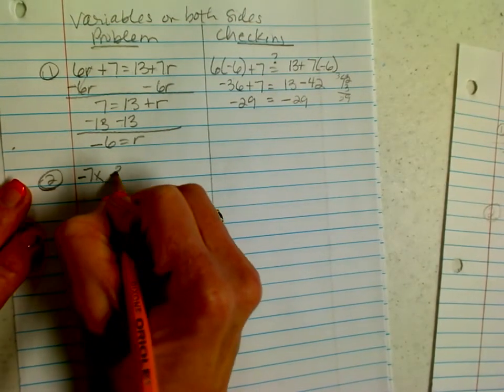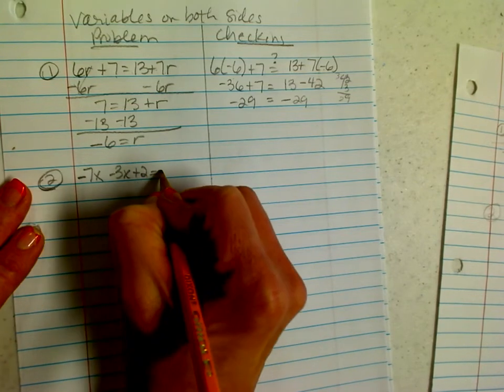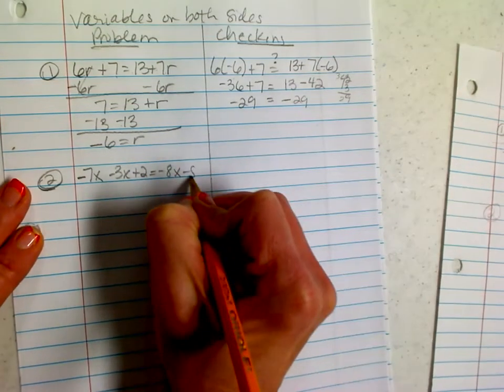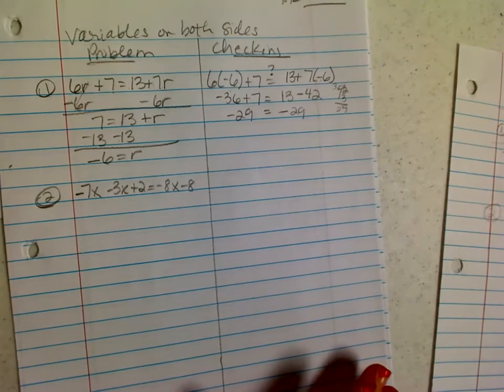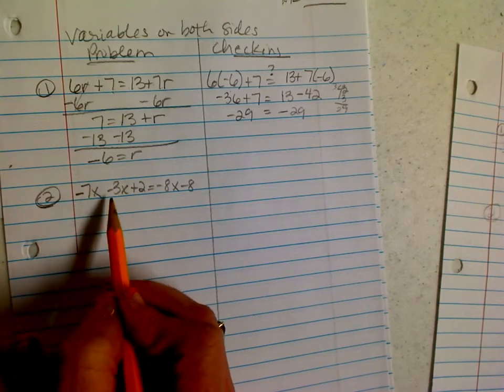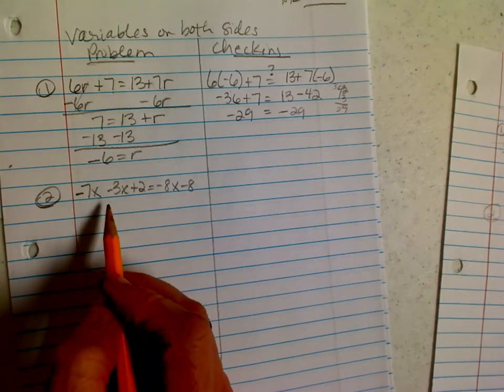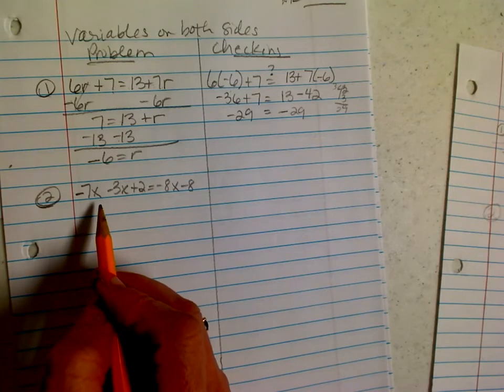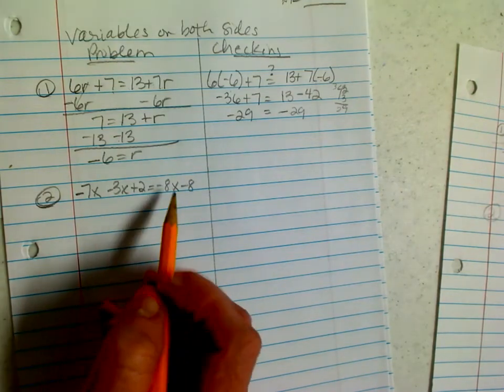Negative 7x minus 3x plus 2 equals negative 8x minus 8. Pause if I'm going too fast. Pause the video. Okay, now look here. You have a combination of like terms that you can do. Always simplify everything first. If it's distributive property, distribute. If it's combining like terms, combine before you move any variable.